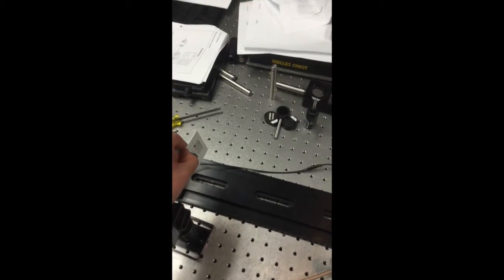The laser is emitting S-polarized light because if we change this axis, we can see a change in the oscilloscope.